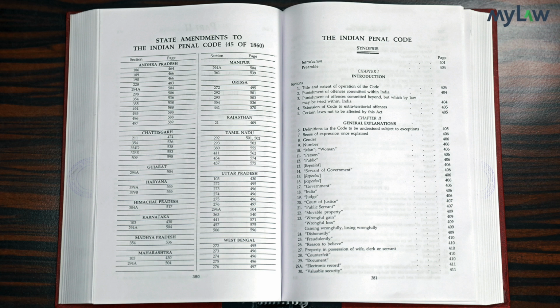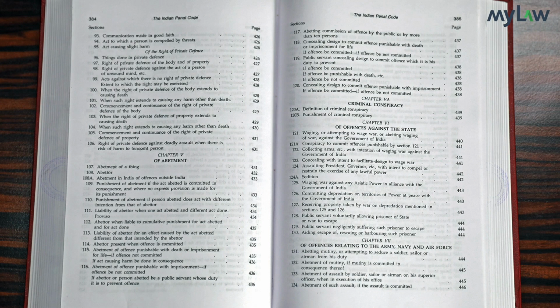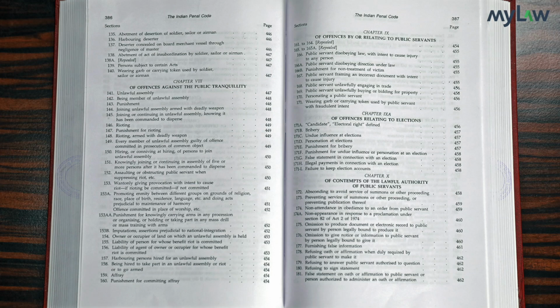The first few sections are like most statutes of a formal nature. They will name the statute, define the extent of its operation, and so on. Soon after, you will see the definitions section that define the various terms that are used in the statute. The Indian Penal Code has a long list of definitions that keep going well into the 50s. And if you continue going through the IPC, once you reach the 120s, you will start seeing the different offences, that is, acts that have been declared as crimes.